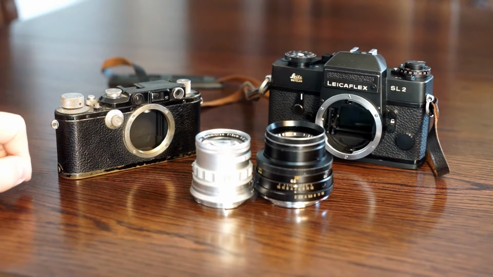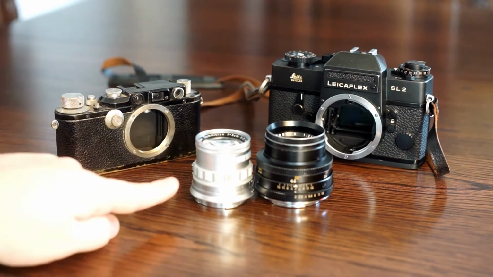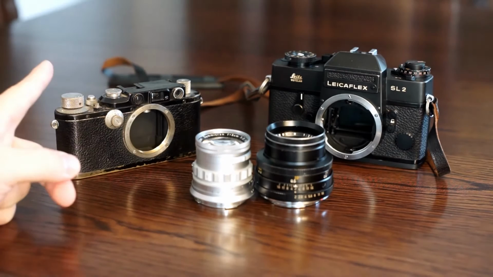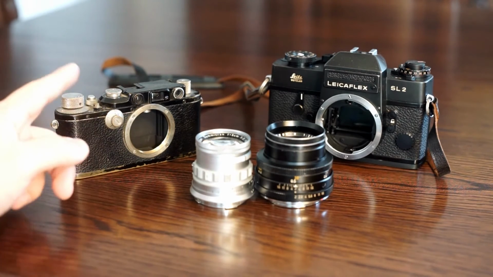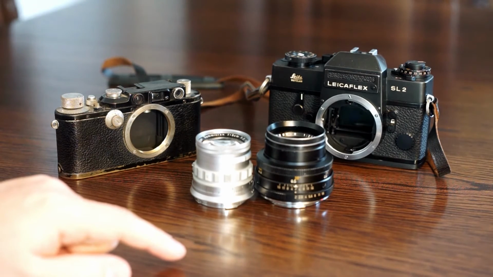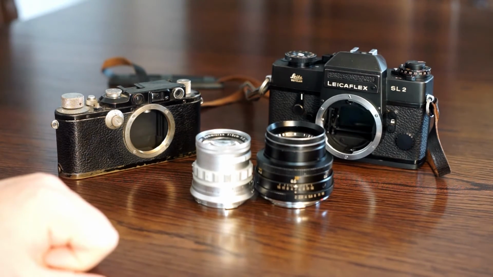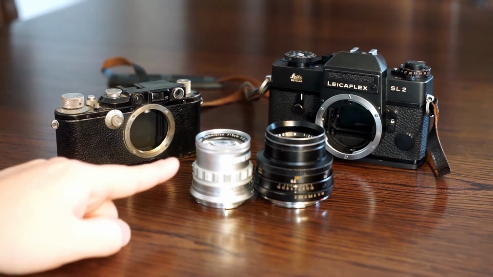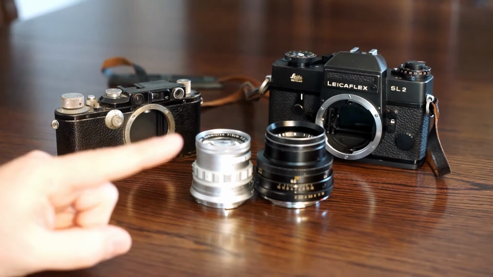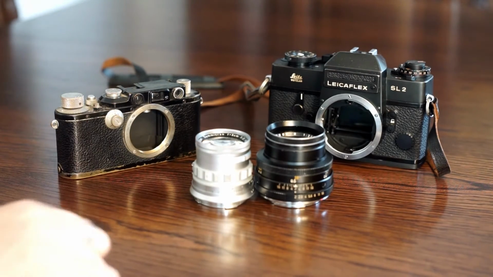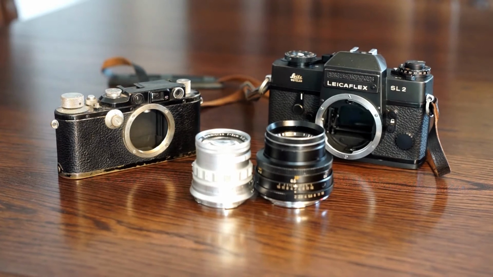The one problem is that I can't actually use this lens on this camera, because this camera has the M39 screw mount, while this has the M bayonet mount. So this lens and this camera actually don't go together.